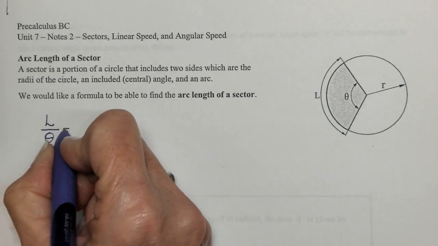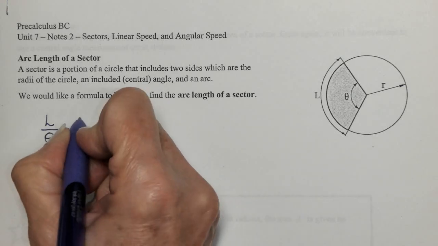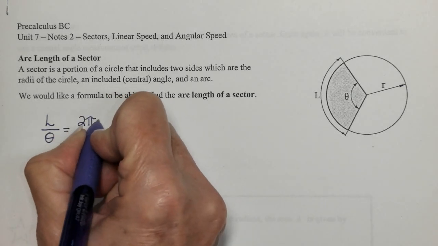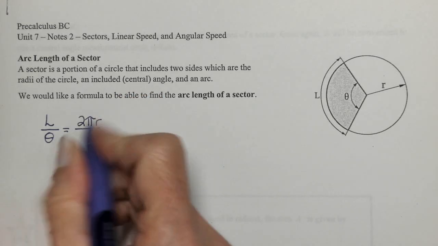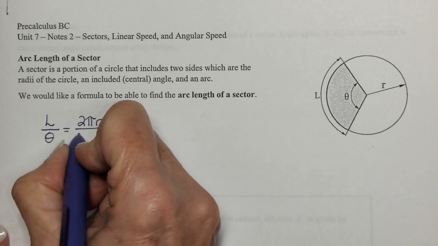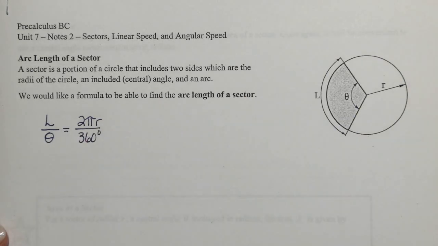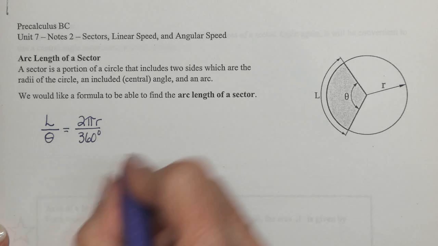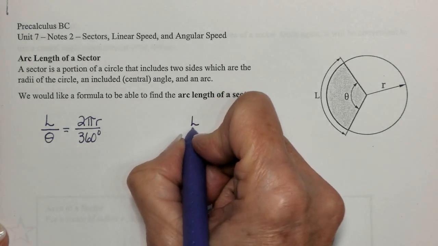But I know that the entire circumference is 2 pi r, and the entire central angle would be 360 degrees if we're in degrees. It would be 2 pi if we were in radians. I'm going to come next door here and we're going to do the same thing in radians.